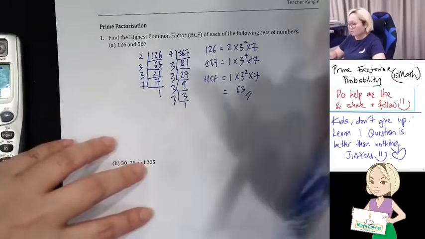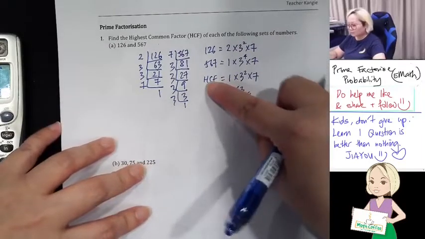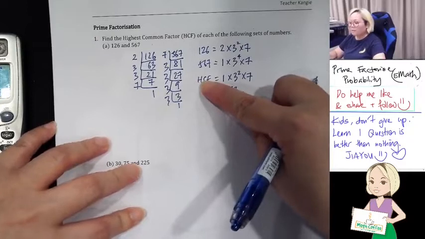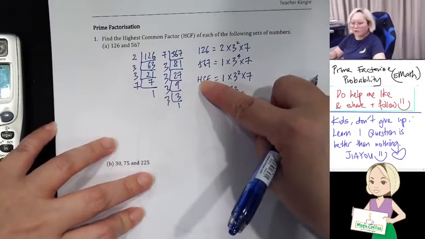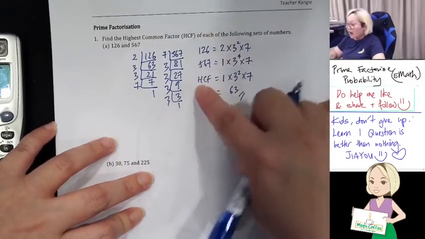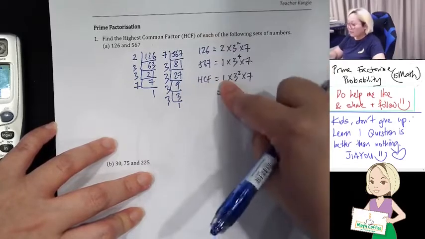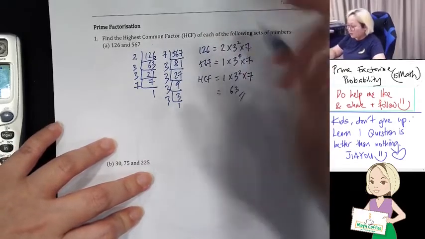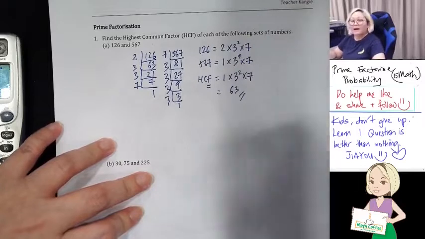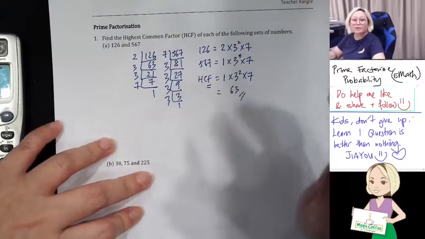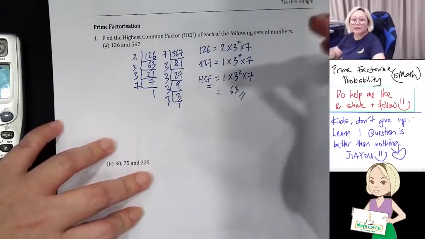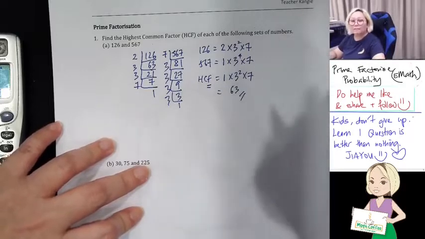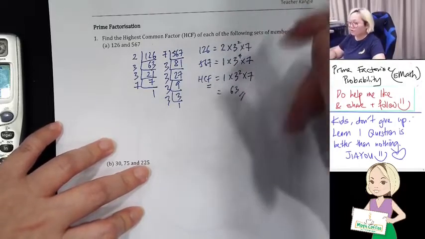A student asked me, H is highest. This is Singapore Math, Sec 1. So they say highest, why is it you take the lowest? I take the lowest because it is factor. Factor and multiple. Factor is smaller than multiple. Understand? Factor is smaller than multiple. That's why I'm taking the lowest from each column.